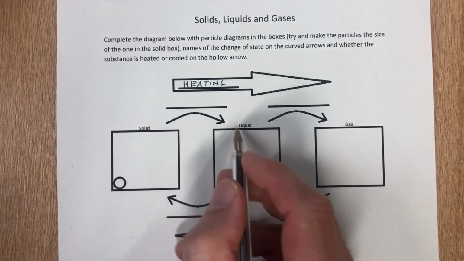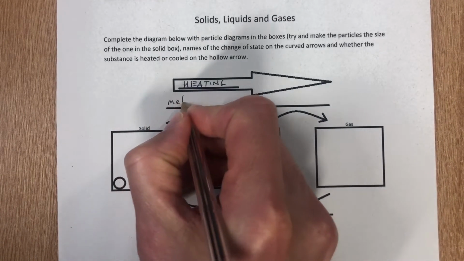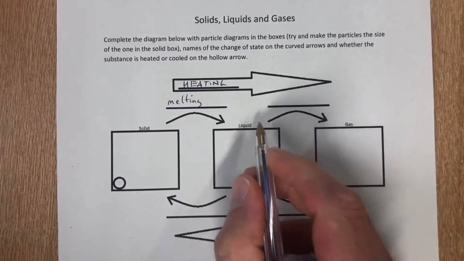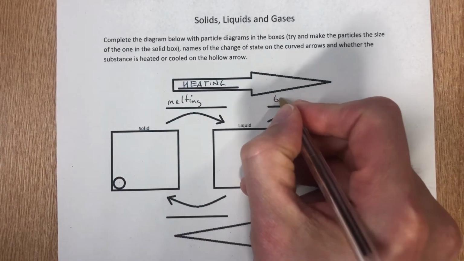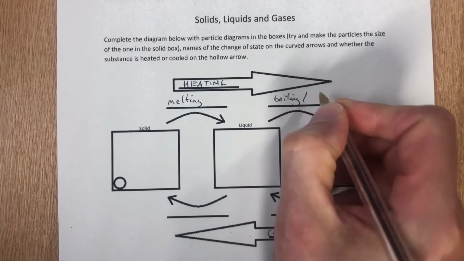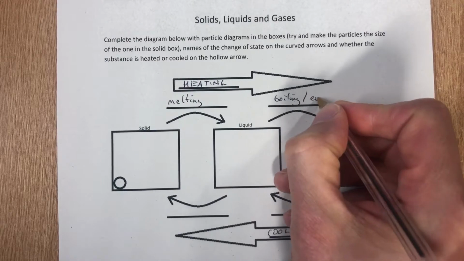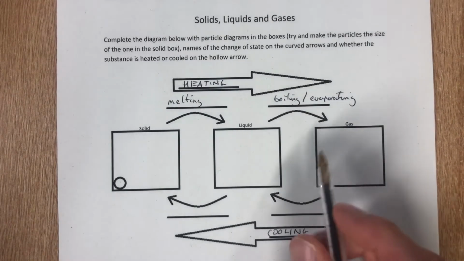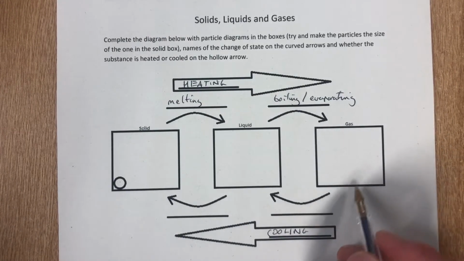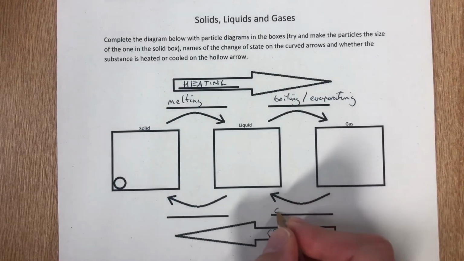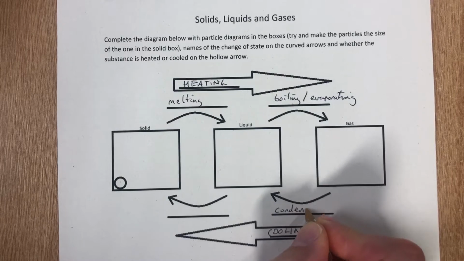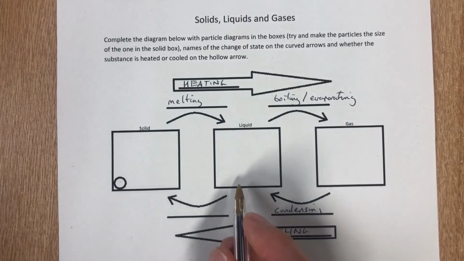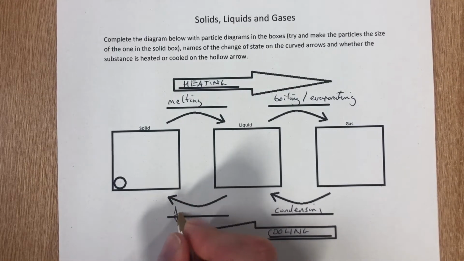Okay, change of state from solid to liquid is called melting. You need to know all of these. From liquid to gas, it's boiling. That's if we heat it up to its boiling point, or evaporating. Liquids will evaporate beneath their boiling point, it results in the same thing. The liquid turns to the gas. Gas to liquid, that's condensing. And from liquid to solid, that's freezing.